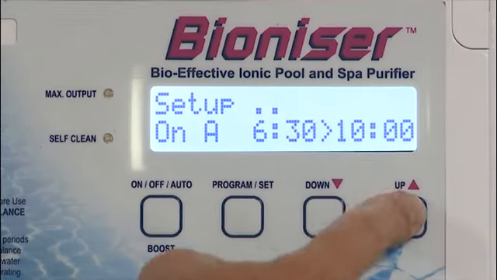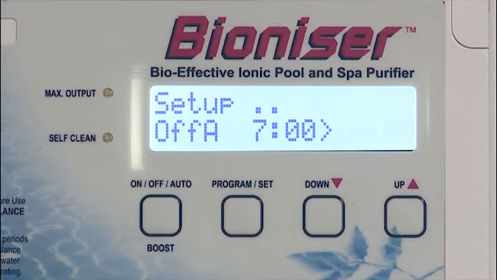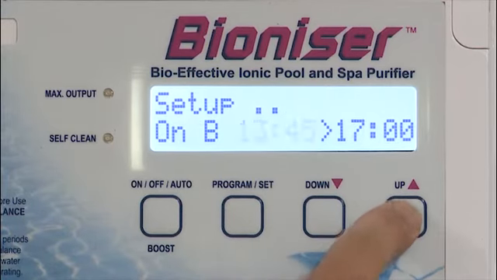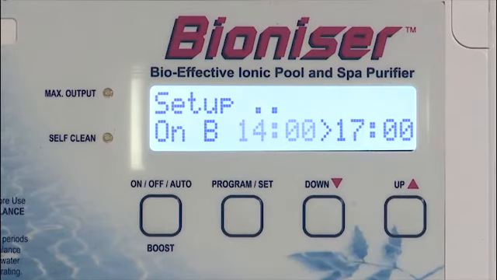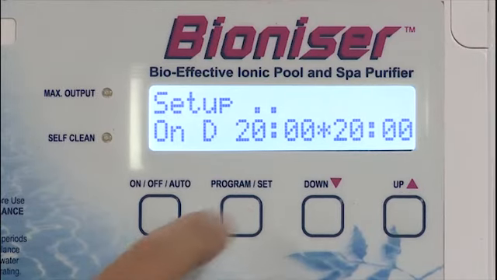Use the Program Set and the Up-Down buttons as shown here to select and enter each time period that you will have the pump operating. These will be times your pump will operate for every day. You can alter them at any time using this same method. If you do not want to use all the 4 time zones, then simply leave the zone you do not wish to use on the same start and finish time and it will be ignored.